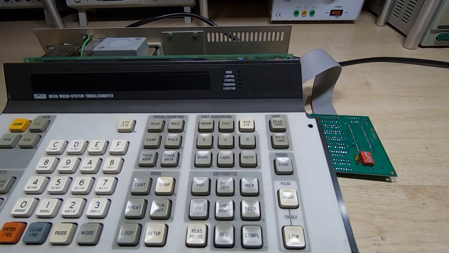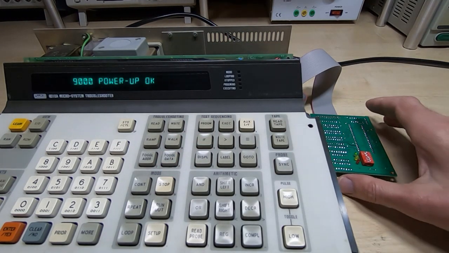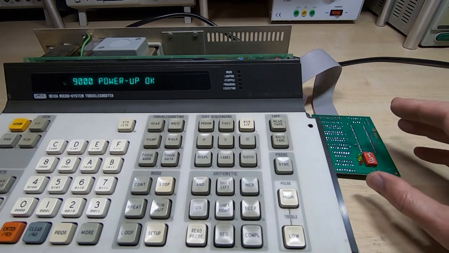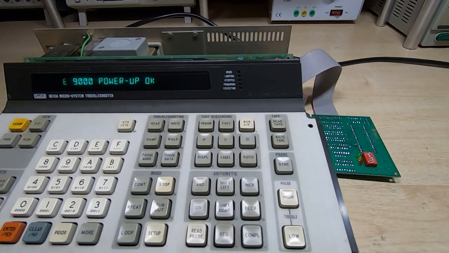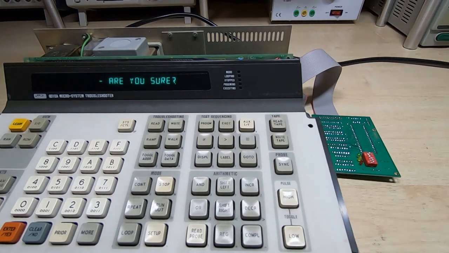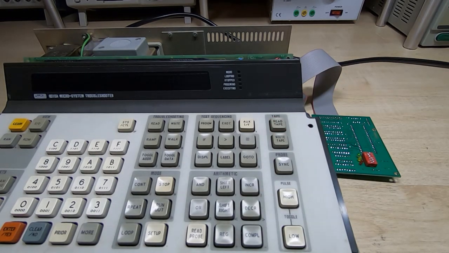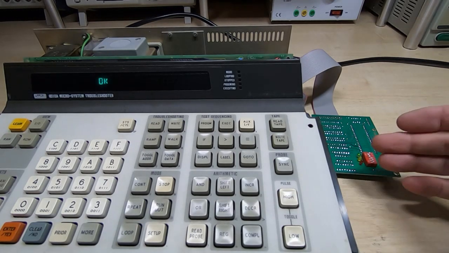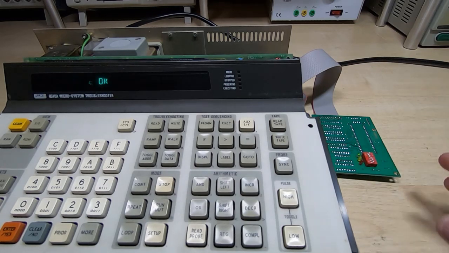I'll boot up the Fluke. As ever, apologies for the flicker. I've got the cassette drive set to a particular bank that doesn't have a great amount of data in it. There's a few hundred bytes of data, and if I try and read that bank, you can see it reads that just fine. If we now try and write, it writes that just fine, and it works fine.